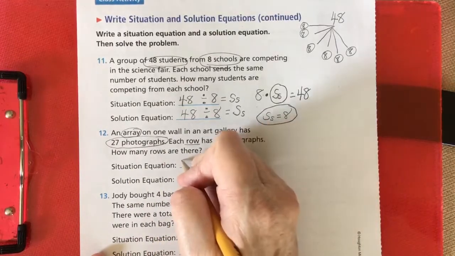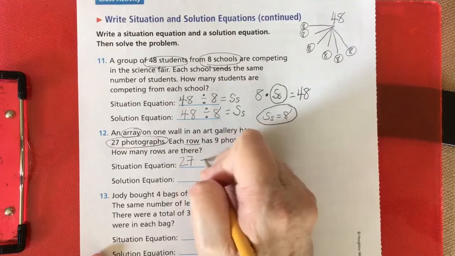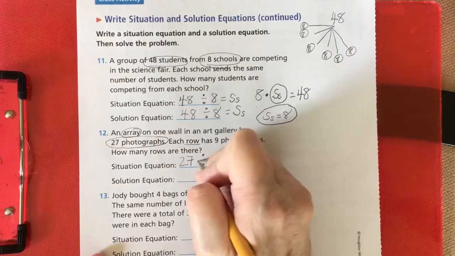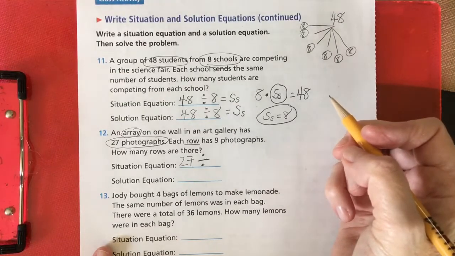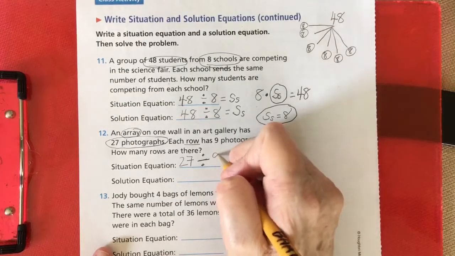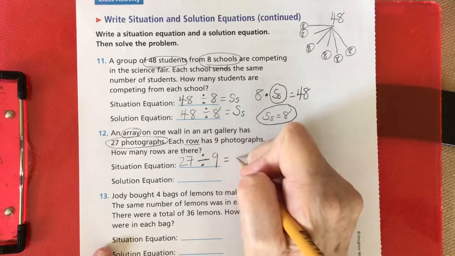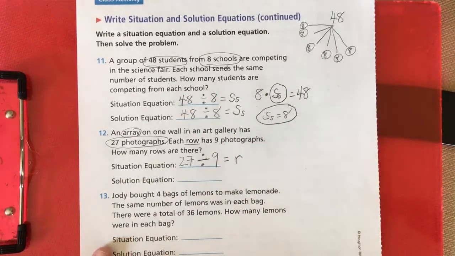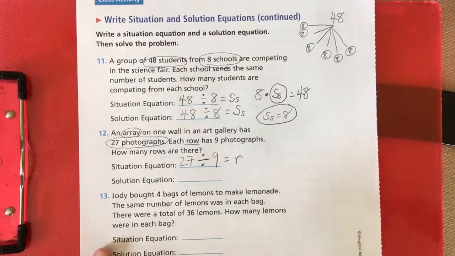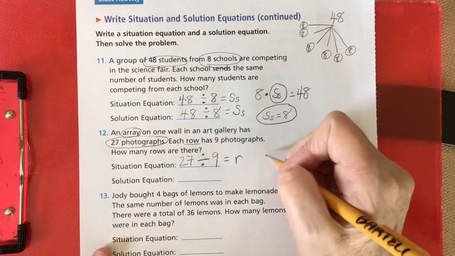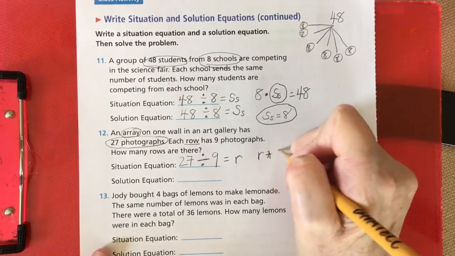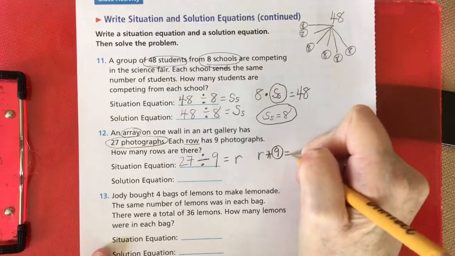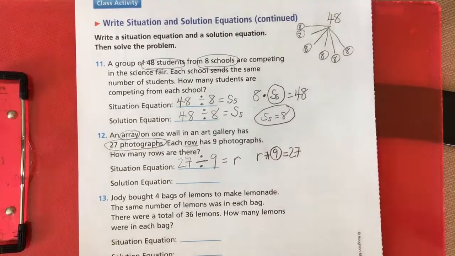Okay, so there were 27 photographs, and they divided them into rows with 9 photos on each row, and we don't know how many rows there are. That's our missing variable. So another way to do this would be to say the number of rows with 9 in each is 27.